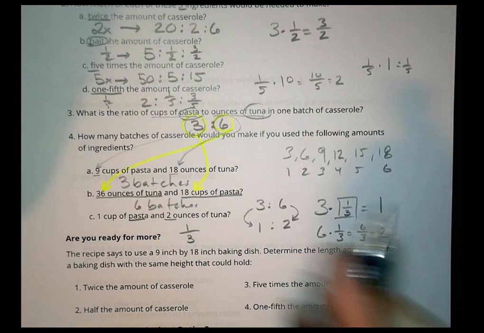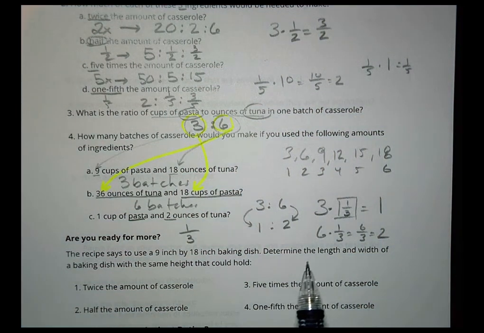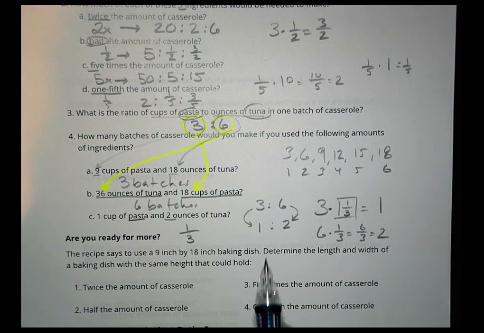Great questions there. Just watch the order so you're not in a hurry. If you get in a hurry and read it without really reading it, then you have to do it again. So be careful there. Are you ready for some more?